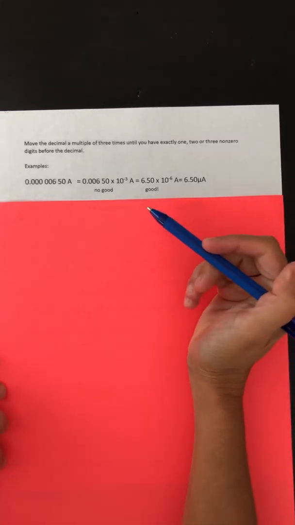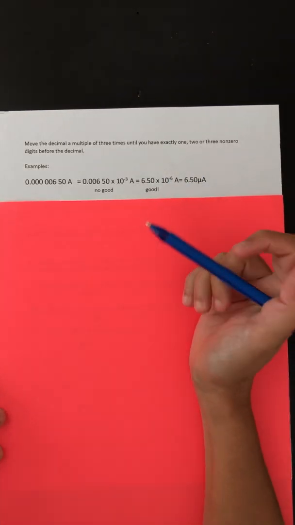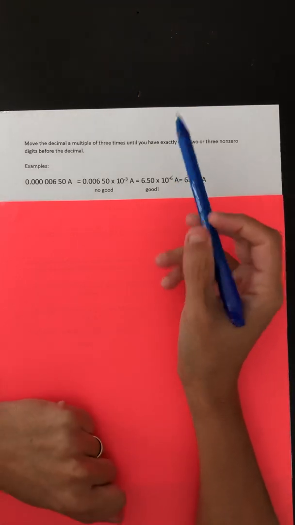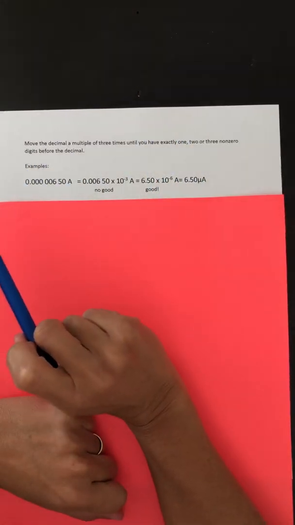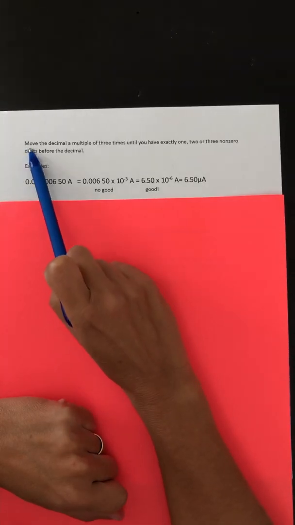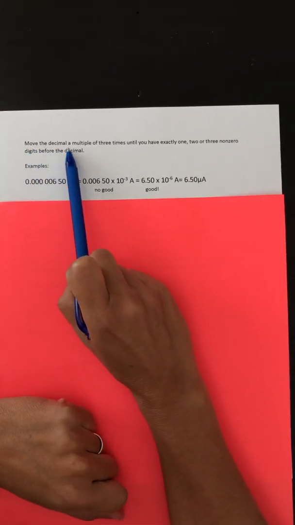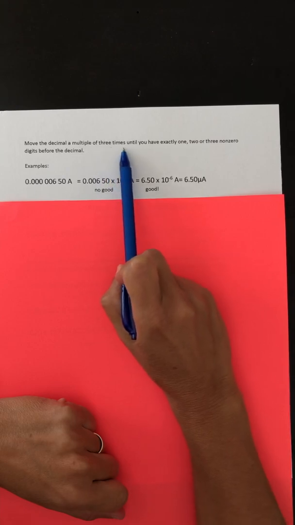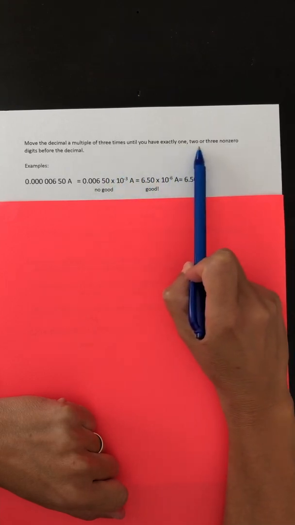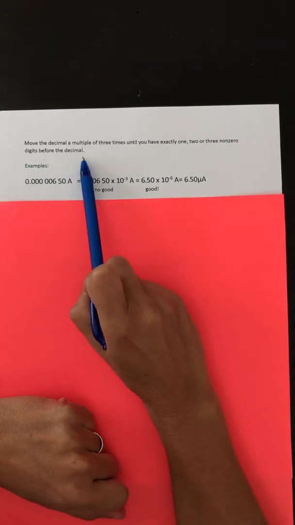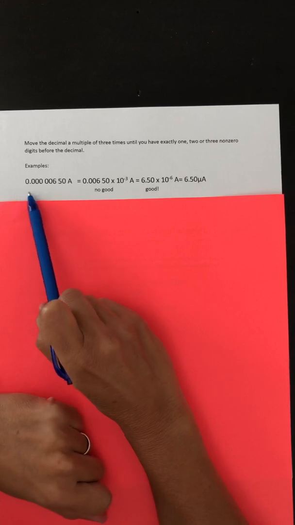All right, good day. Let's just review engineering notation. So what we're going to do when the number starts in ordinary notation, we are going to move the decimal a multiple of 3 times until we have exactly 1, 2, or 3 non-zero digits before the decimal. So here's a first example.